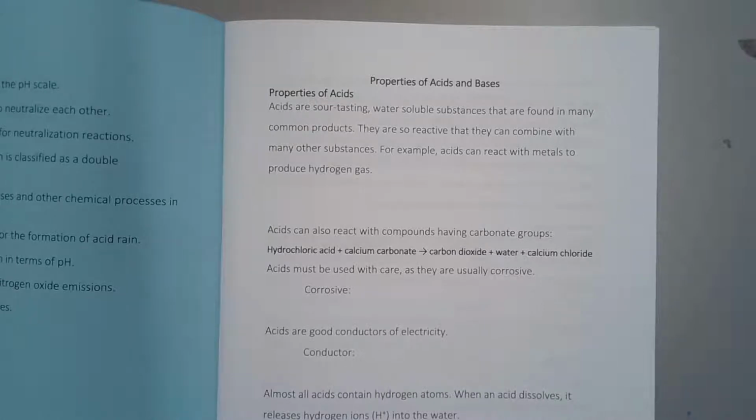So in general, acids are sour tasting. So if you think about your sour candies, they have citric acid on them, or lemon juice or orange juice, vinegar. So pretty much all acids have that sort of sour, sharp taste. And they're very reactive as well.